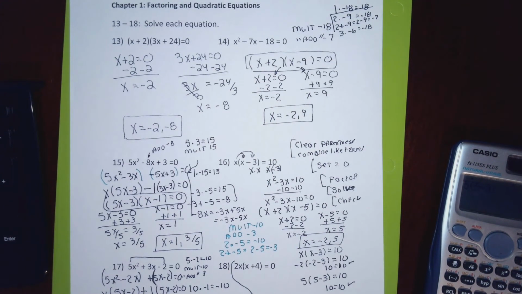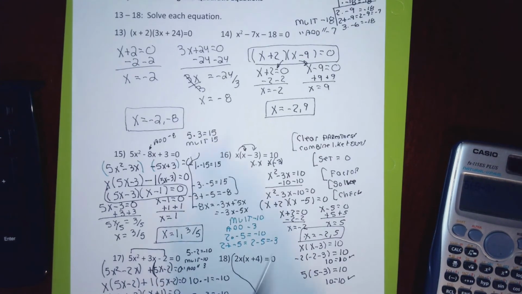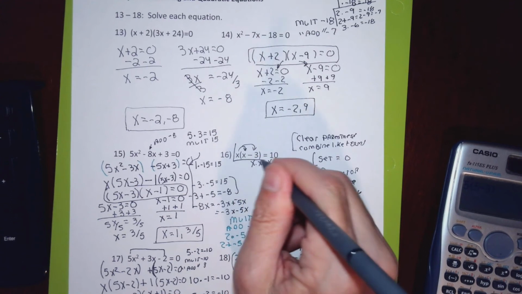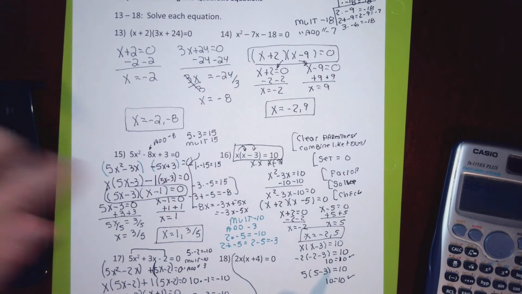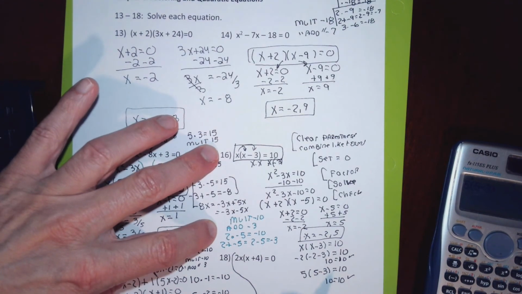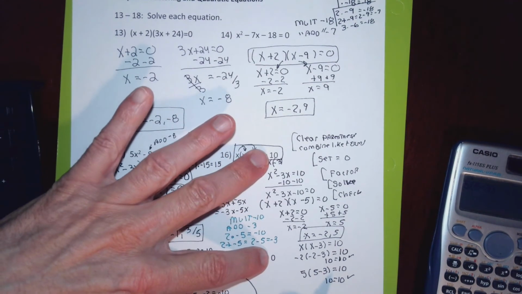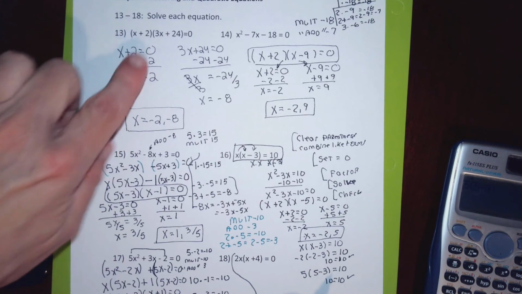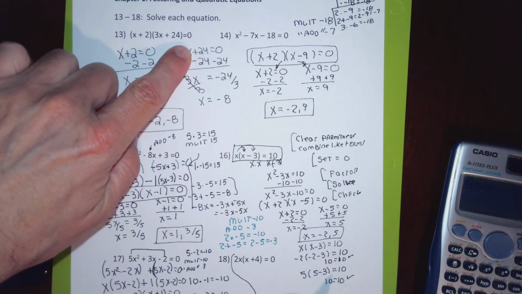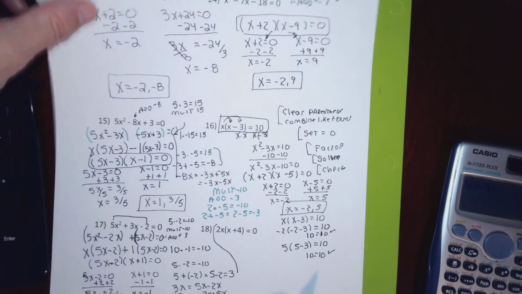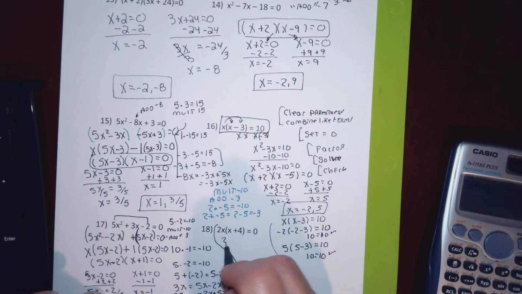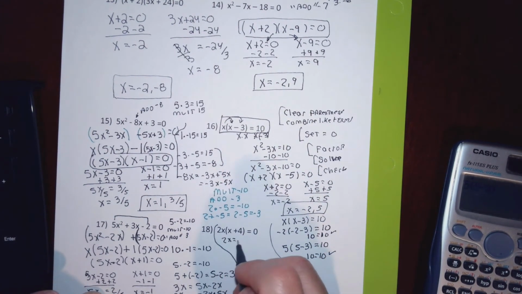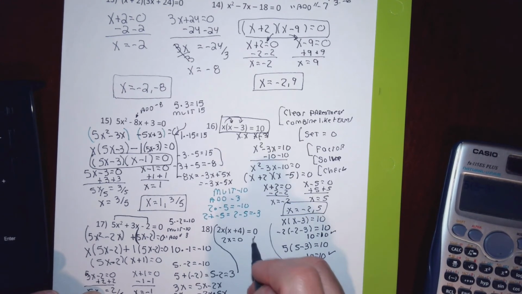The only time I destroy the parentheses if there's factoring is when the left side is factored and the right side isn't 0. Problem 18 isn't really like problem 16 because of the 0 on the right-hand side. Problem 18 is really more like problem 13. Problem 18, the left side is factored, the right side is 0, so I could go straight into getting my answers.